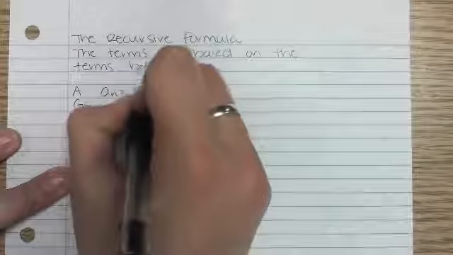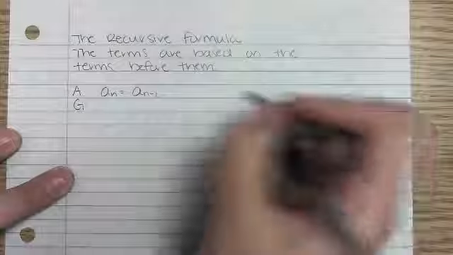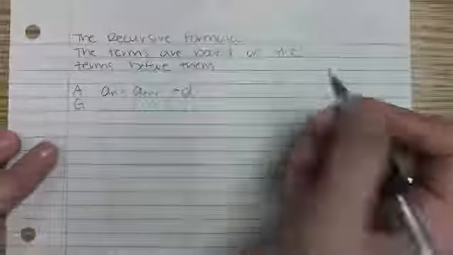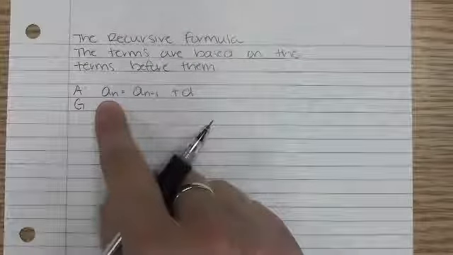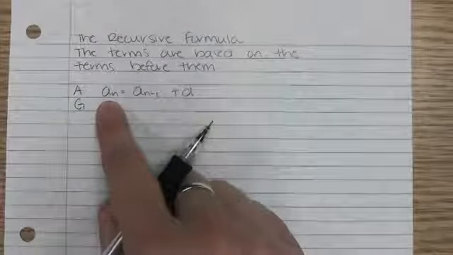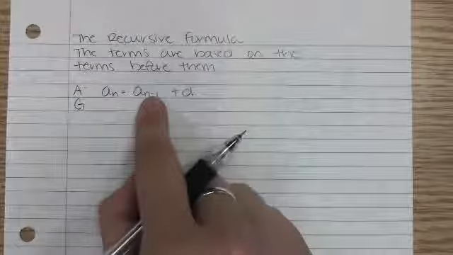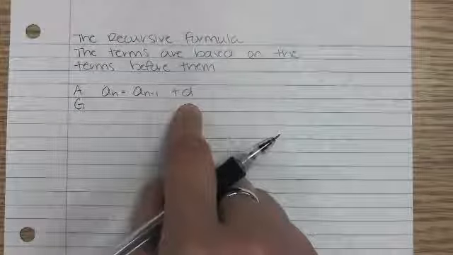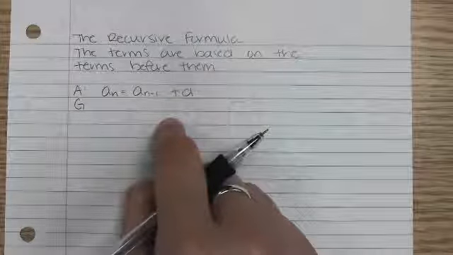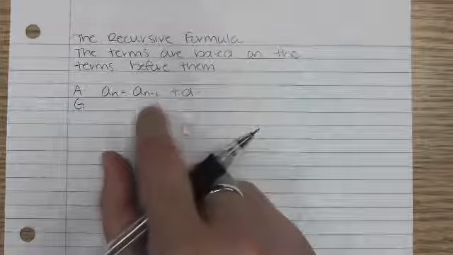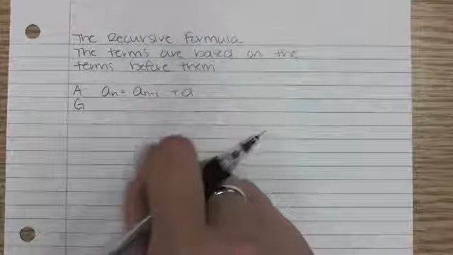And you've learned these before. So for arithmetic, we have a sub n equals a sub n minus 1 plus the common difference. So this is saying if I want the fifth term, and my pattern is that each term goes up by 3, then to get the fifth term, I would take the fourth term and add 3 to it. Or if I want the seventh term, and my pattern is that we go down by 2, then I would take my sixth term, subtract 2, and that would give me my seventh term.